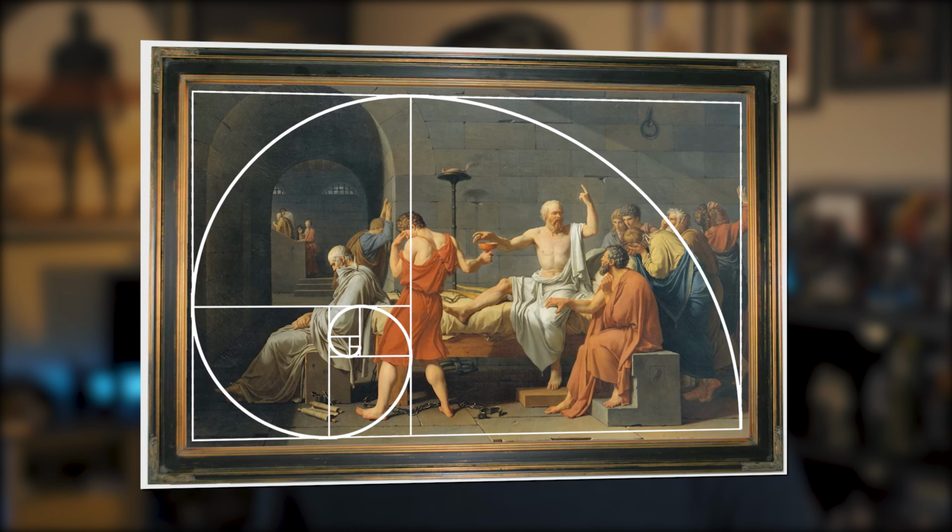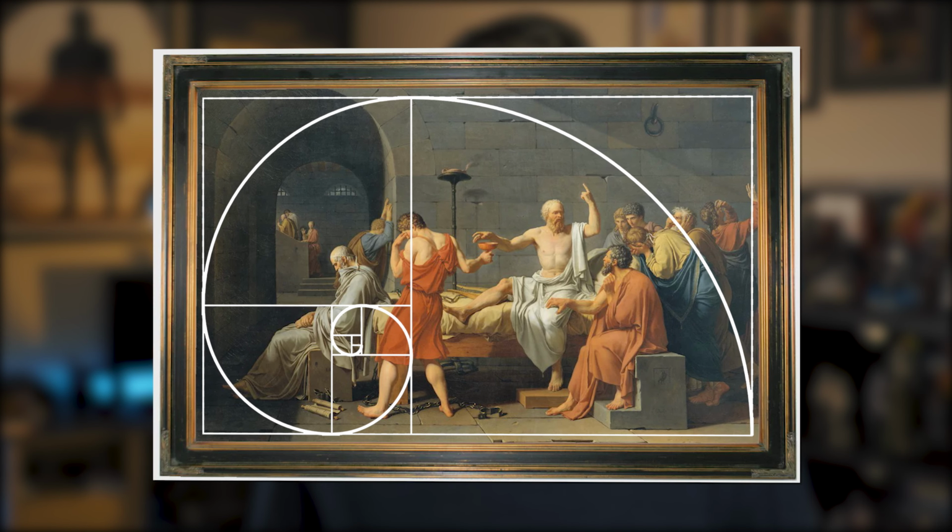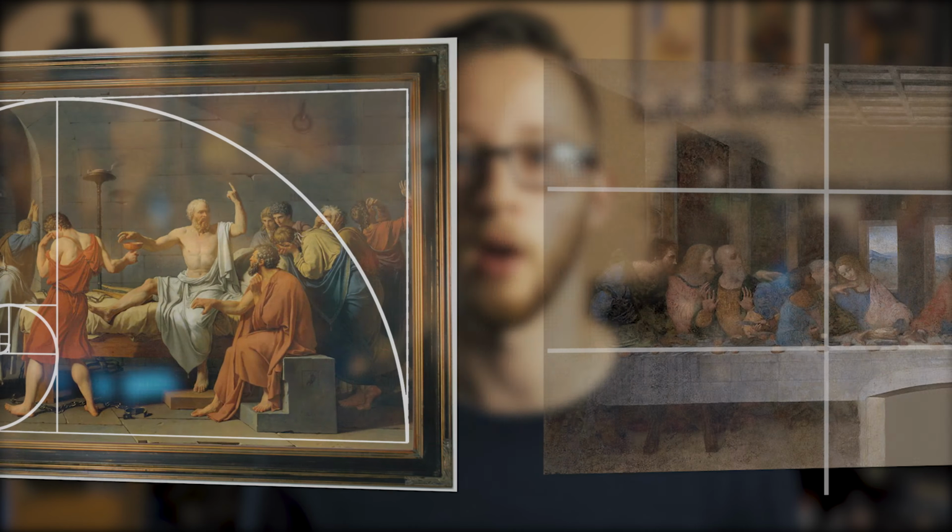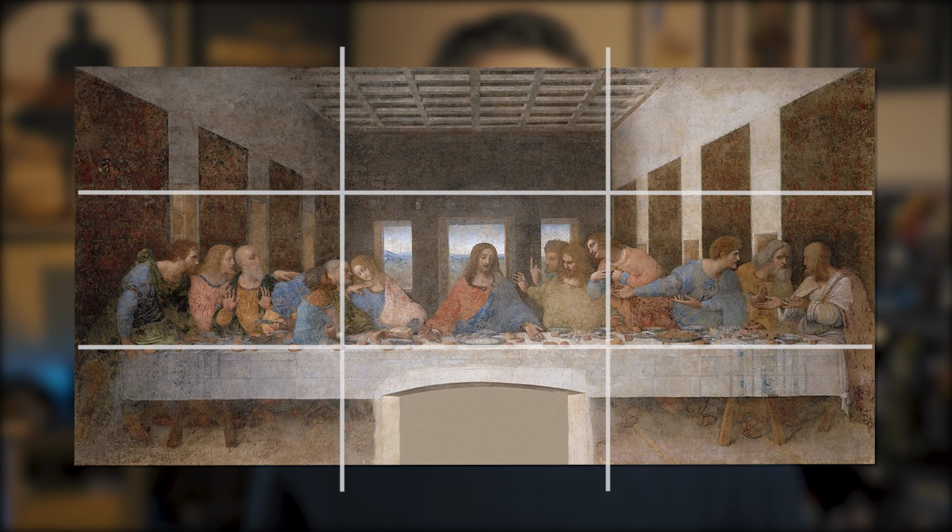So we actually see a lot of this golden ratio start to crop up during this time period as well. Things like Leonardo da Vinci's Last Supper, you can definitely see the existence of the rule of thirds and even some other Renaissance artwork. But really, the golden ratio graph and the rule of thirds are pretty much the same thing.